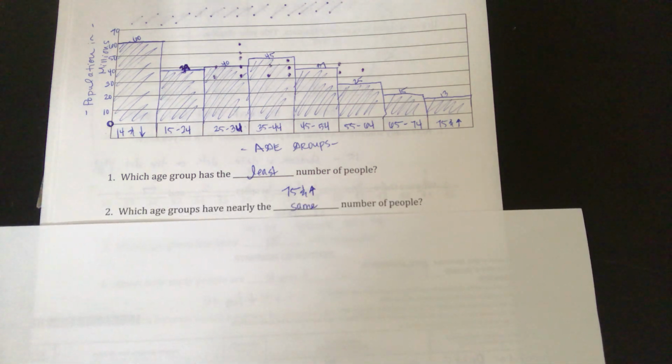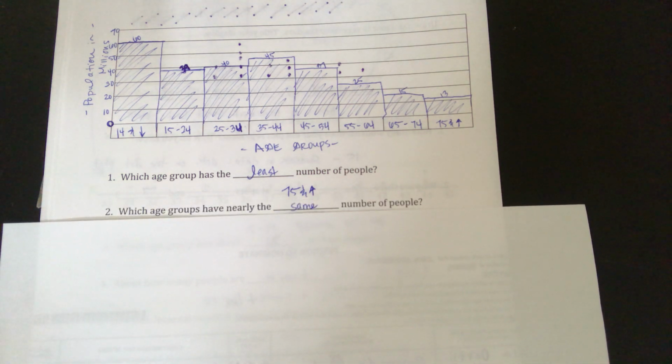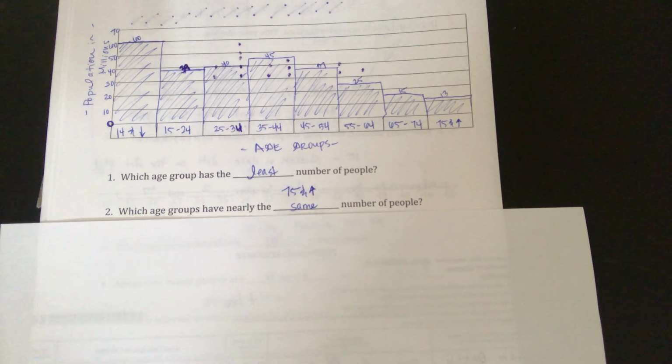Number 2, which age groups have nearly the same number of people? Why don't you look at your histogram and see which bars are nearly the same. It doesn't say the same, it says nearly.